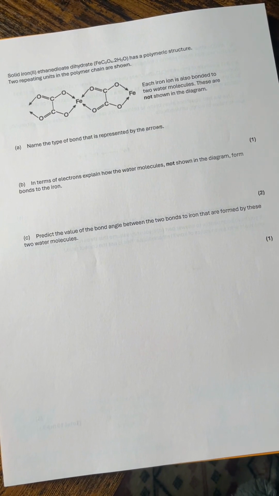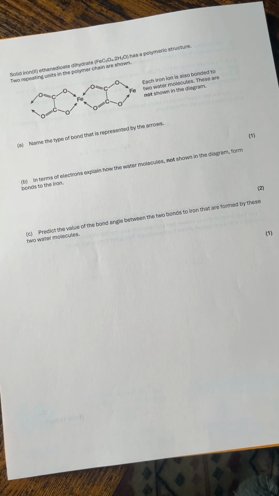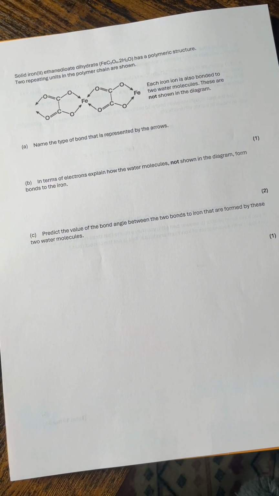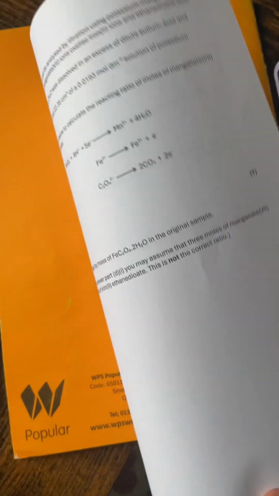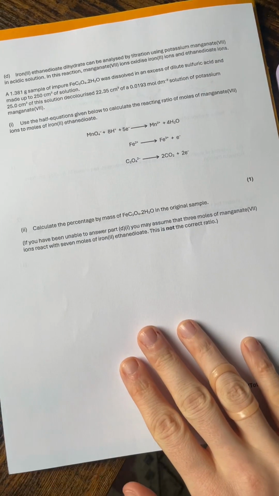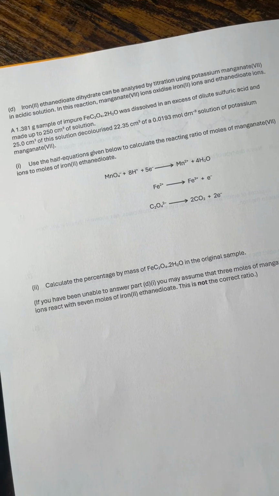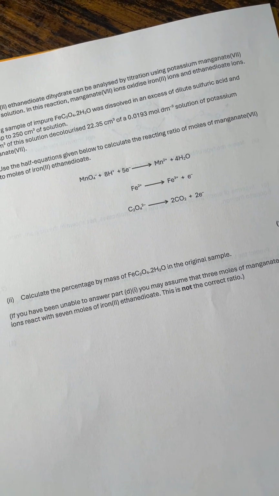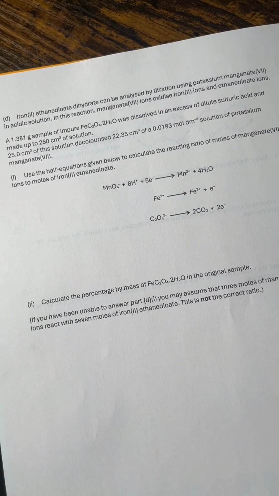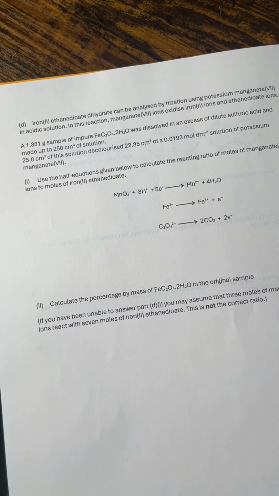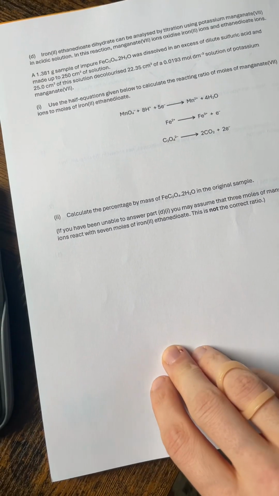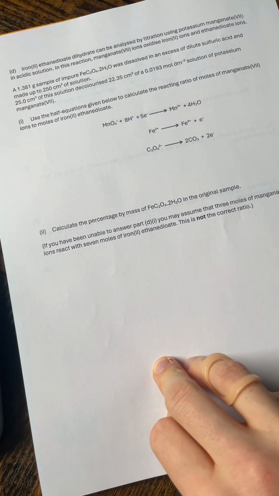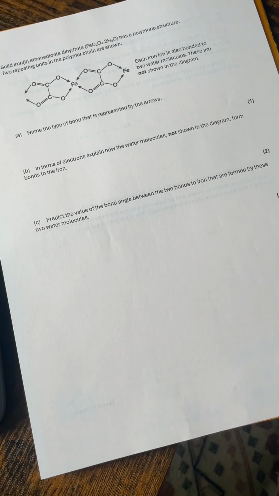Today we are thinking a little bit about how various ligands can bind to transition metals to make complex ions, and then in the second part on the back we're having a think about how we can conduct a redox titration to find out some information about a particular salt containing iron 2 in this case. So as always, I will highlight information, I will do my worked answers, and I will explain every step that I have taken along the way.